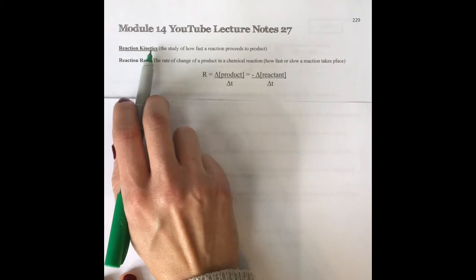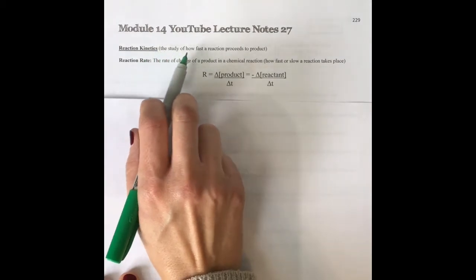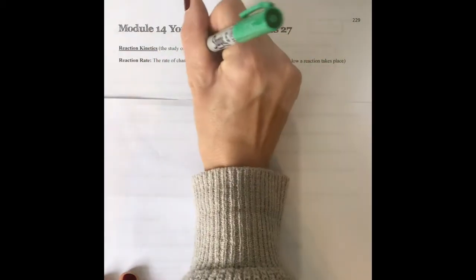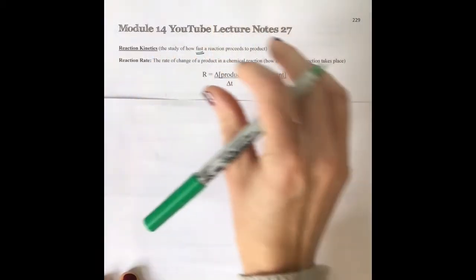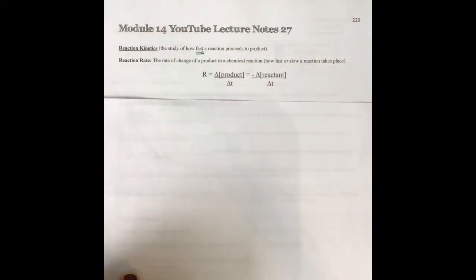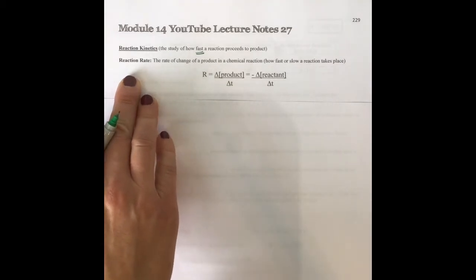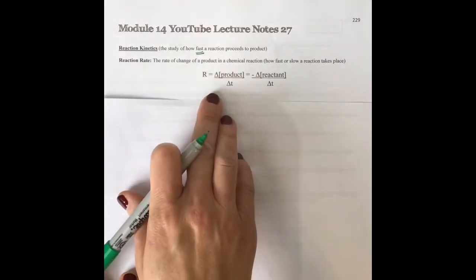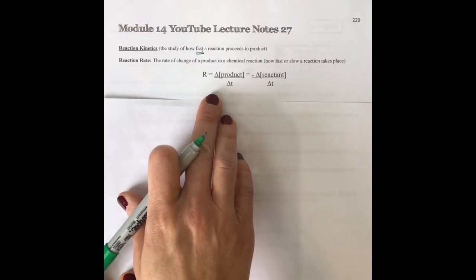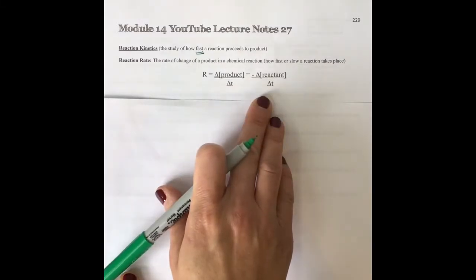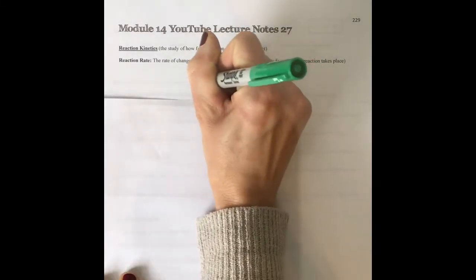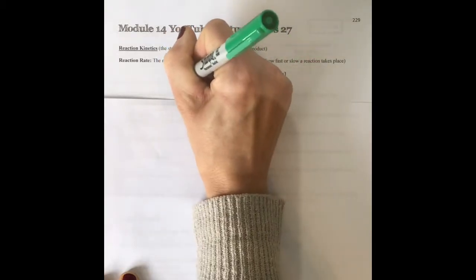Okay, so today we're going to be talking about the study of how fast a reaction goes towards the products. And we're going to study that by looking at the reaction rate. Here you have an equation for reaction rate. R stands for the reaction rate.